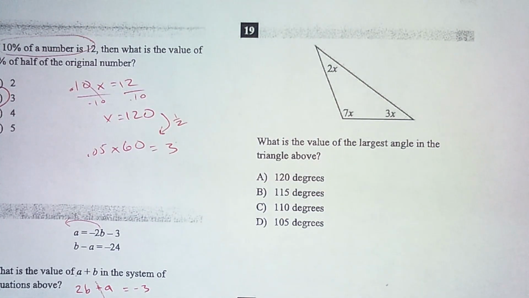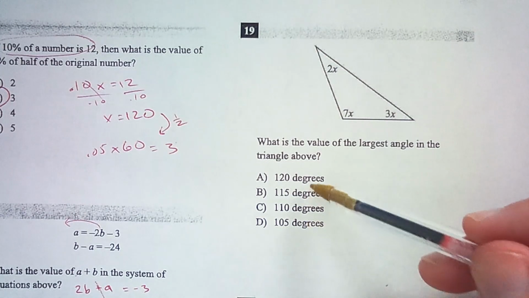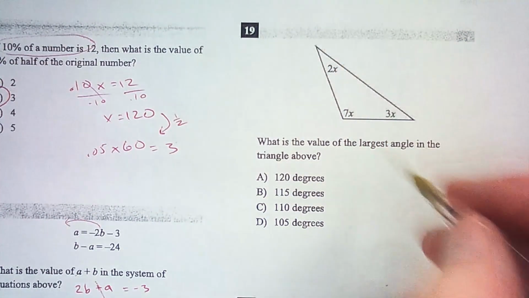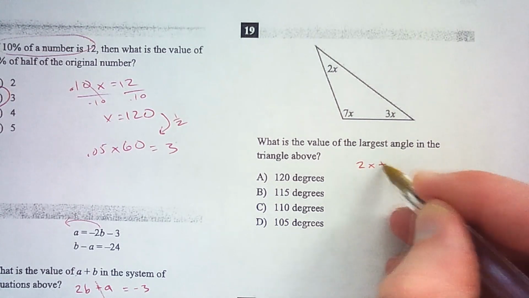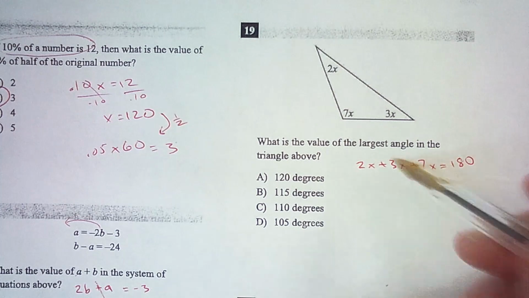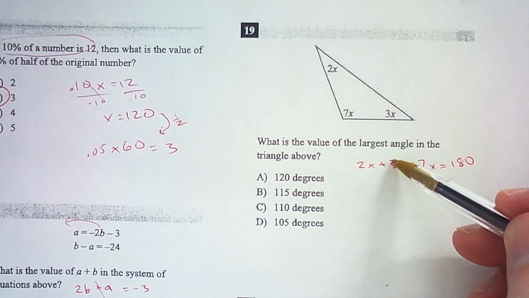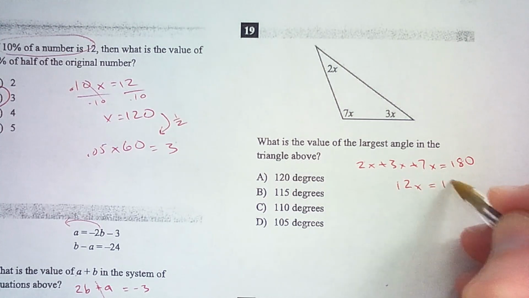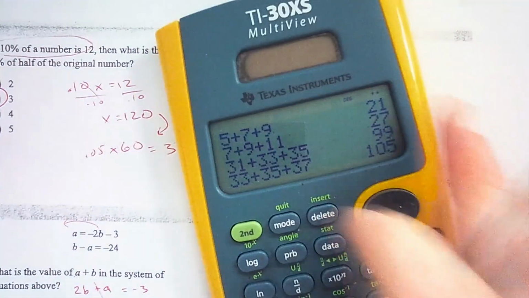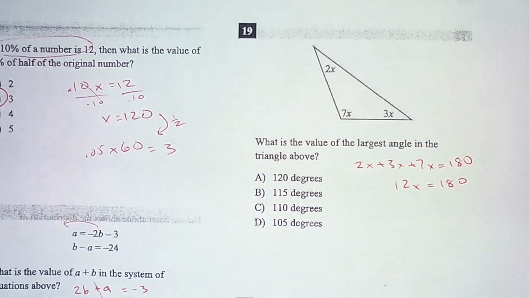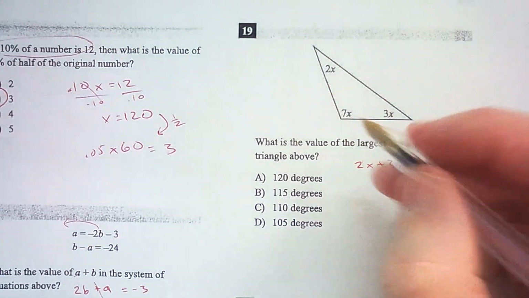Number 19, what is the value of the largest angle in the triangle above? So we're going to find the degree measure. Now in a triangle, these 3 angles must add up to 180. So 2x plus 3x plus 7x equals 180. 2 plus 3 is 5, plus 7 is 12, so I have 12 x's equals 180. Now I can divide by 12. 180 divided by 12 is 15, so x is 15.